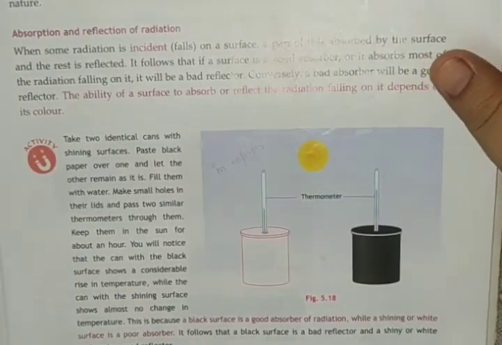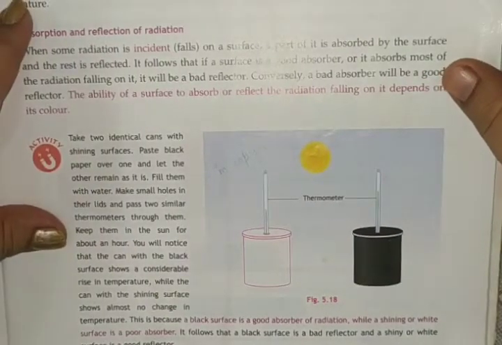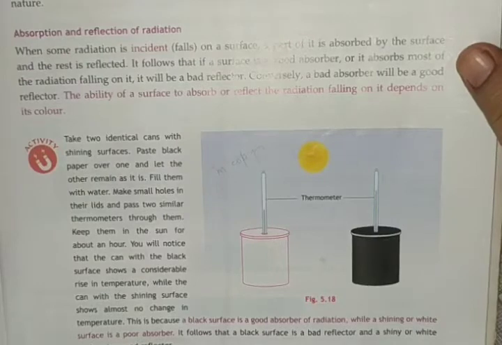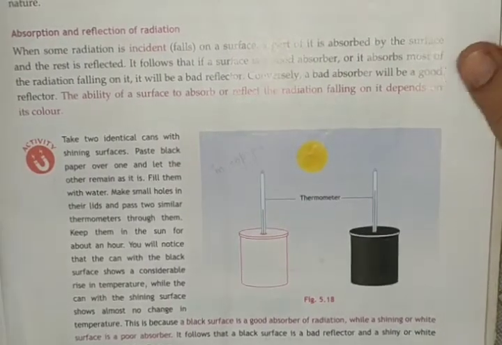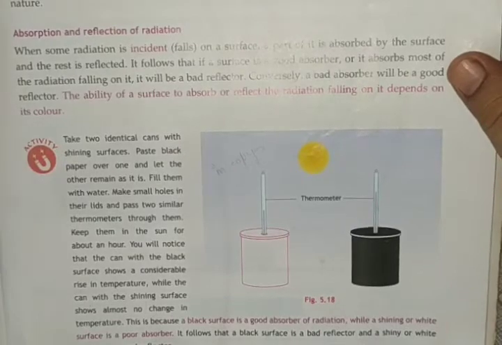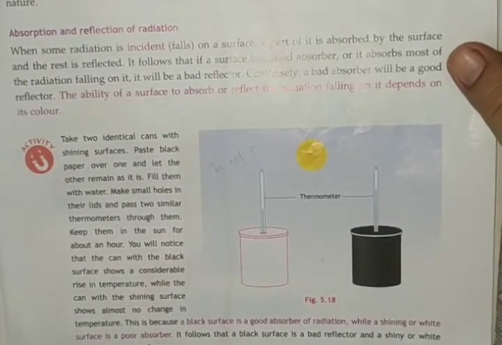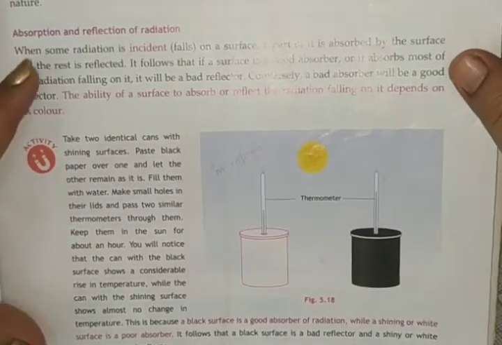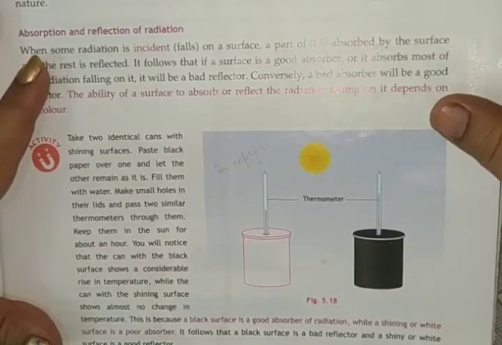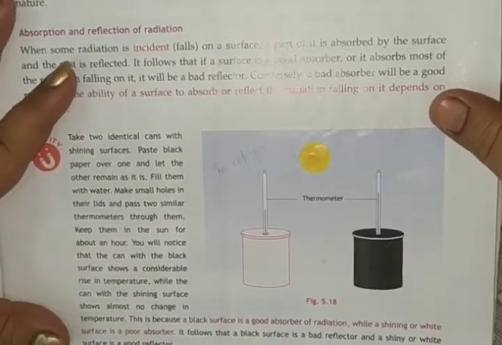Okay, so you must have heard in summers when we wear black clothes, they say, why are you wearing such dark clothes in summers? In summers we prefer wearing light colored clothes like white or sky blue or such colors. Okay, so that is because black or dark colors absorb more heat, and in winters we prefer dark colors, right?